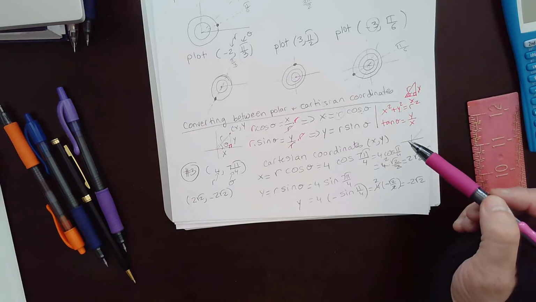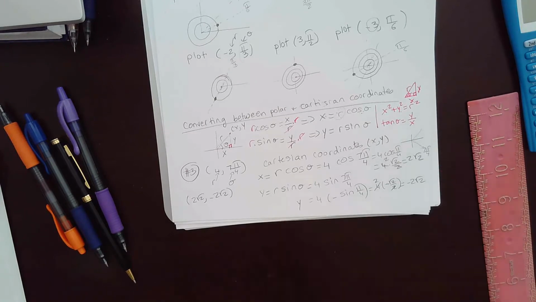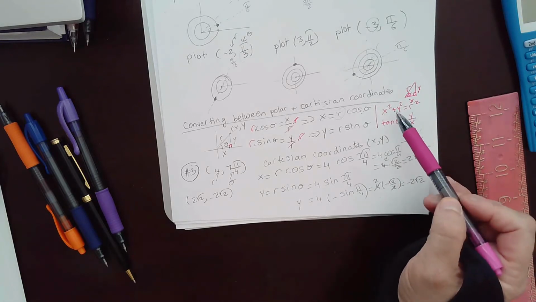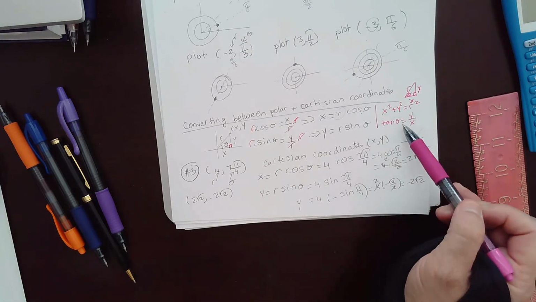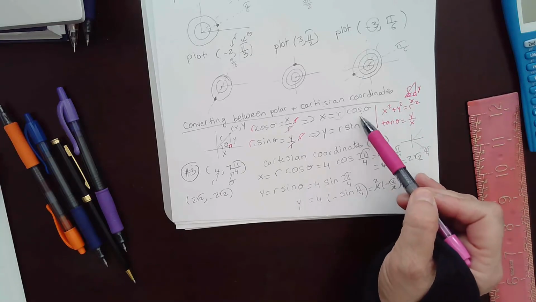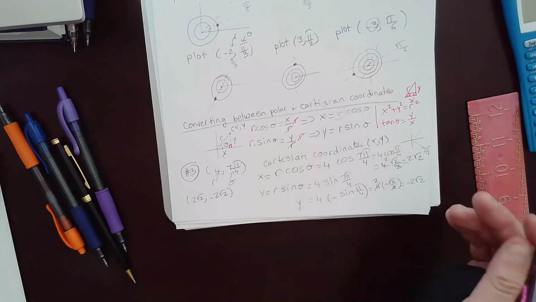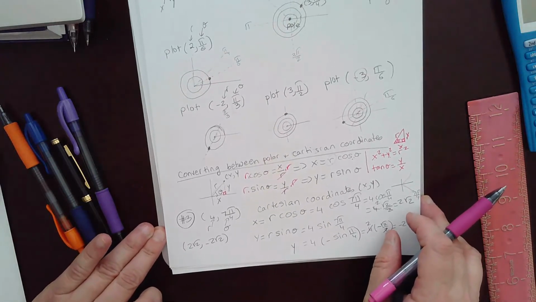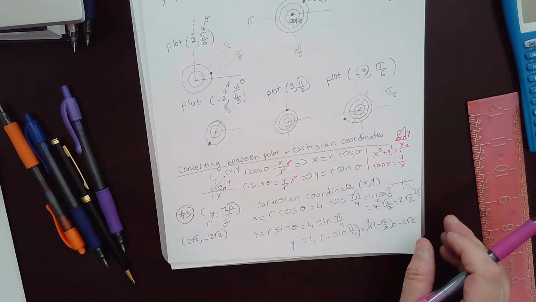Sometimes we are not always, but a lot of them are going to be like that. Okay, so these are used to convert from Cartesian to polar, and these are used to convert from polar to Cartesian. So these are the four formulas that we'll be using.